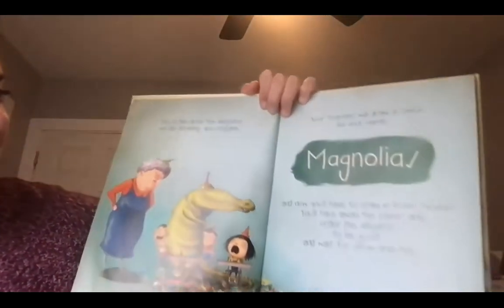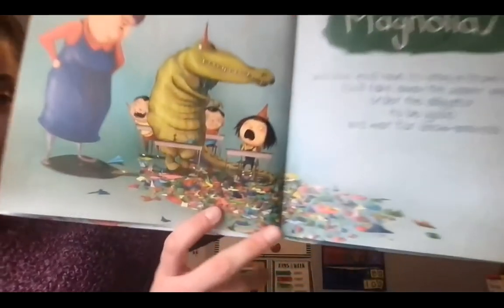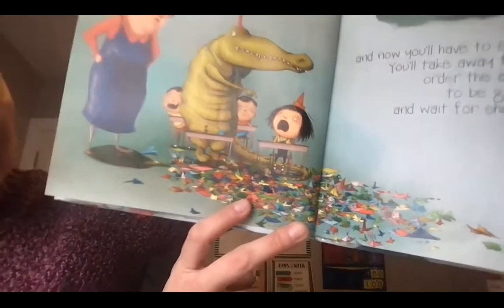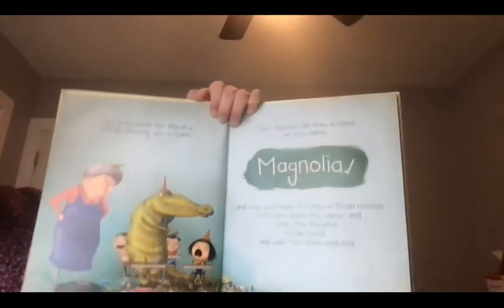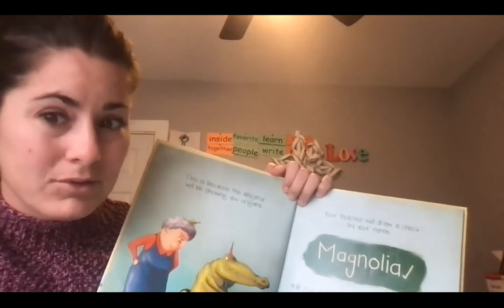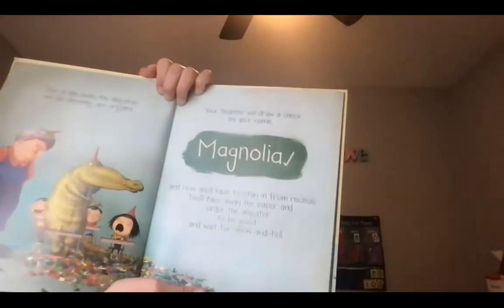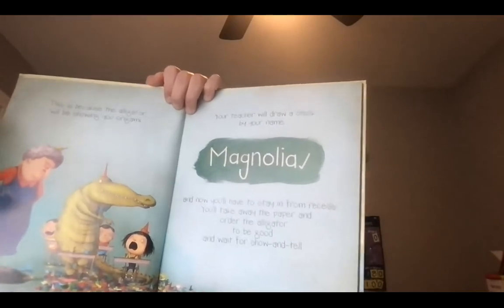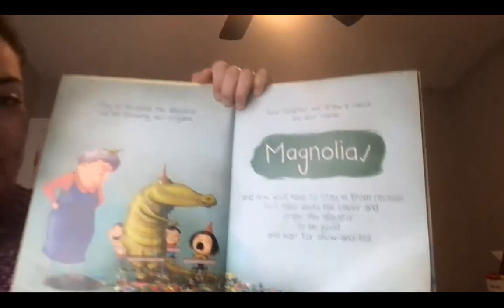This is because the alligator will be showing you origami. Oh my goodness, look at all the things he made in art. Oh boy. Your teacher will draw a check by your name. Yikes. So she's in like double trouble right now. And now you'll have to stay in from recess. You'll take away the paper and order the alligator to be good and wait for show and tell.